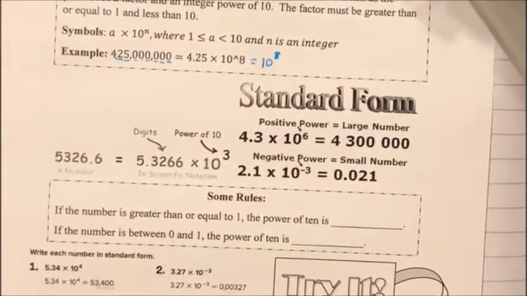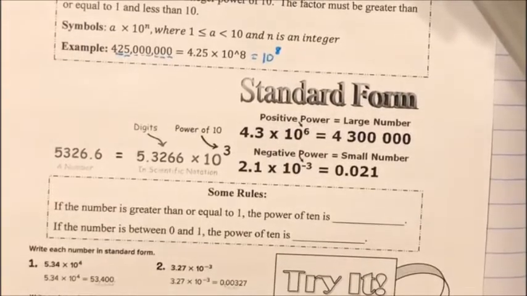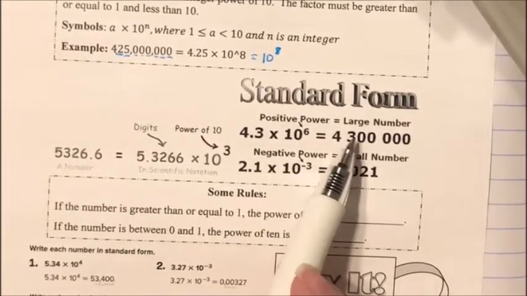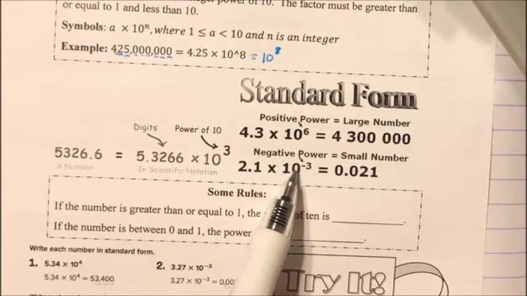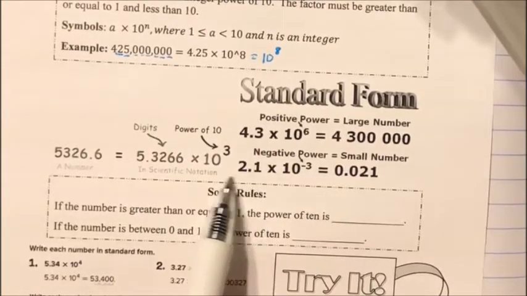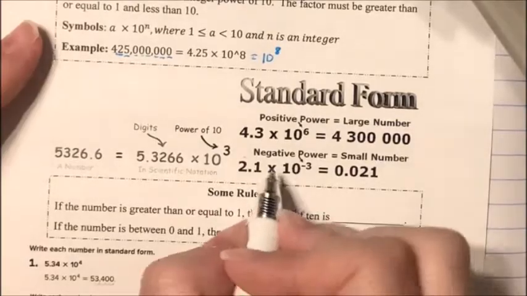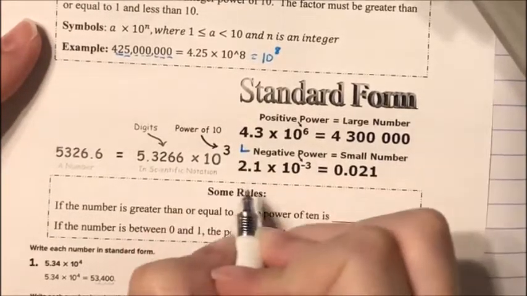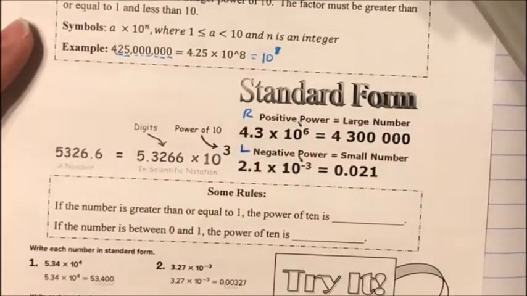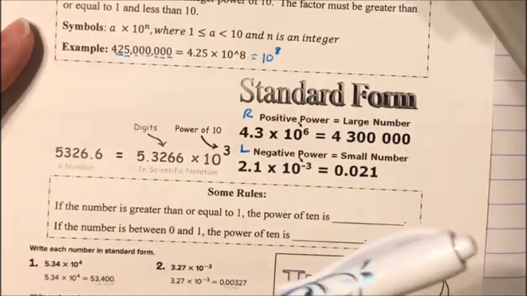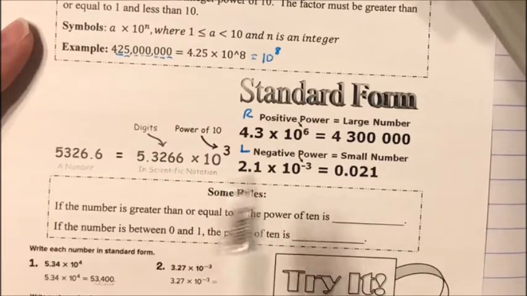All right, so standard form. In standard form, positive power equals a larger number, negative powers equals smaller numbers. So if I have negatives, I'm taking a decimal, I'm going to the left. If I have positive powers, I'm going to the right with my decimal, okay? Positive powers equals bigger numbers, negative powers equals smaller numbers, all right?